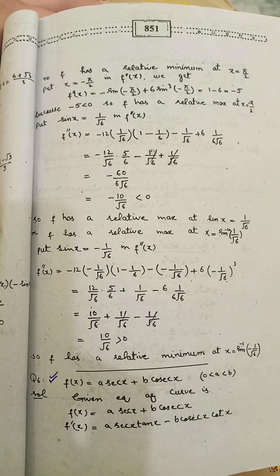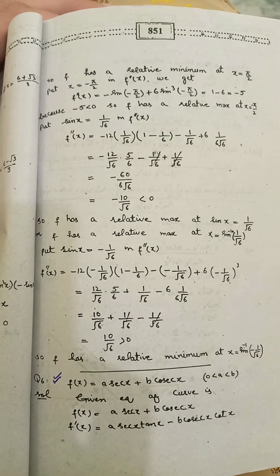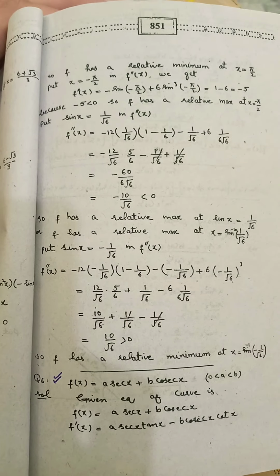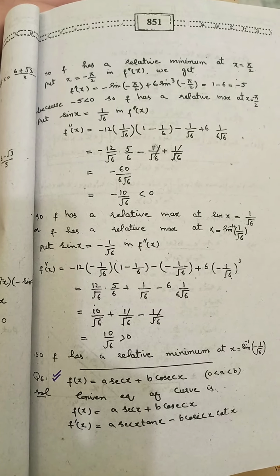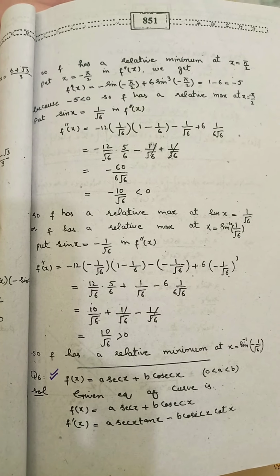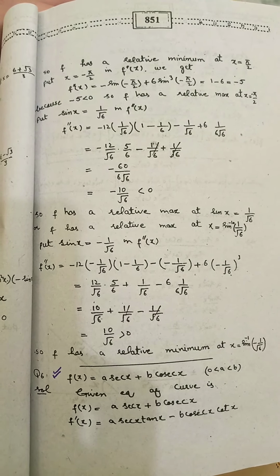So put sin x equals 1 by square root 6 in the double derivative of the function to get its value. That is minus 10 over square root 6, which is less than 0. So the function has the relative maximum at sin x equals 1 over square root 6, or the function has the relative maximum at x equal to sin inverse 1 over square root 6.